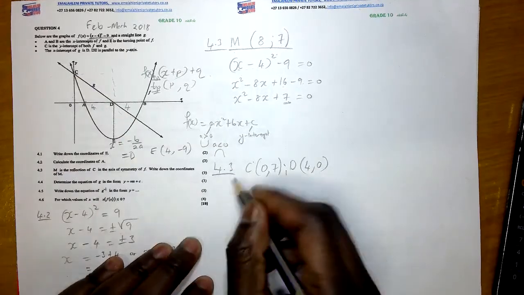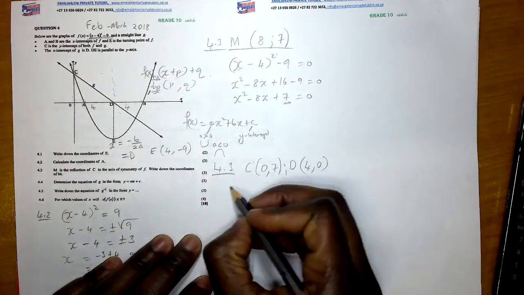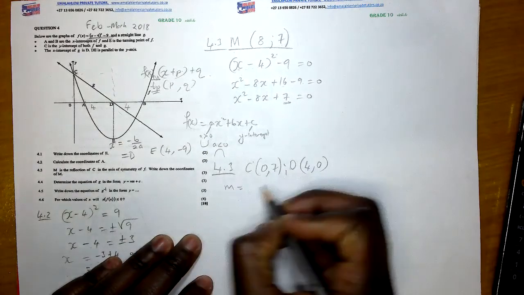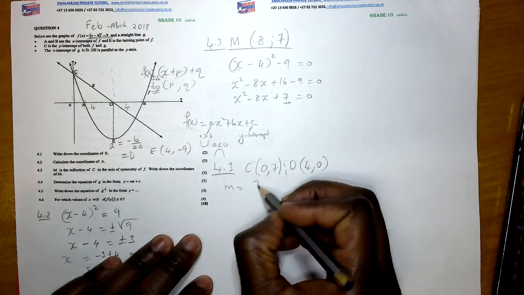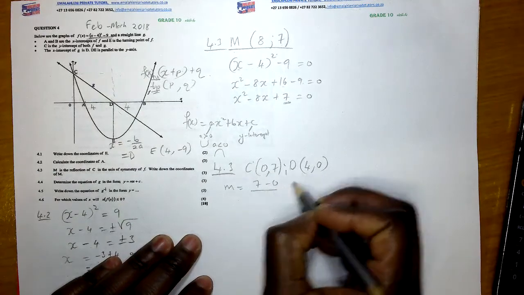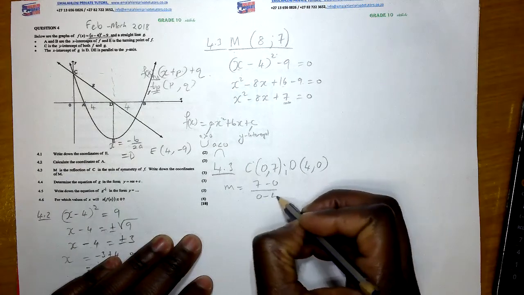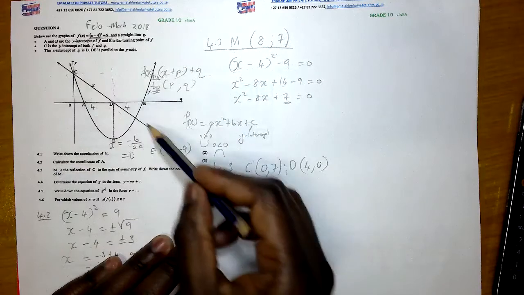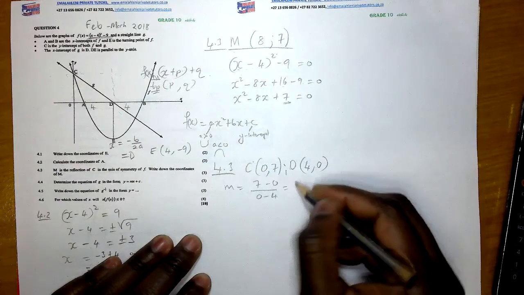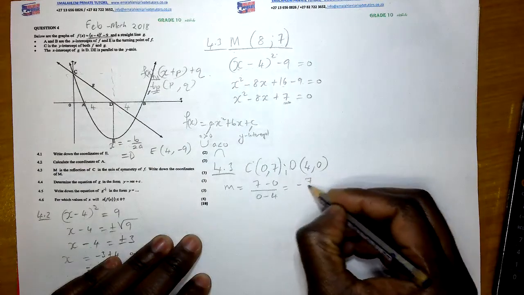So we're going to find first what we call the gradient, which is m is equal to the change in y over the change in x. We're going to start 7 minus 0 over 0 minus 4, because we can see that it's downhill, so the gradient should be negative. So here, what do we get? We get negative 7 over 4.